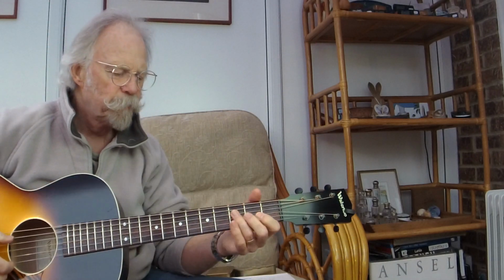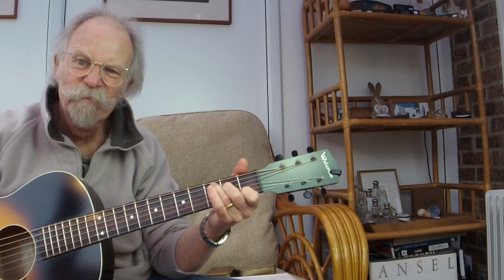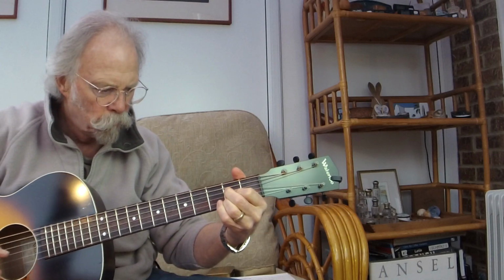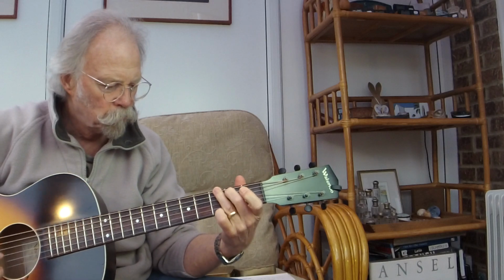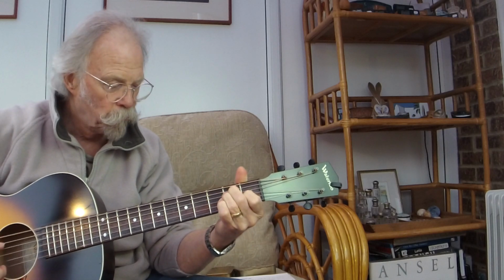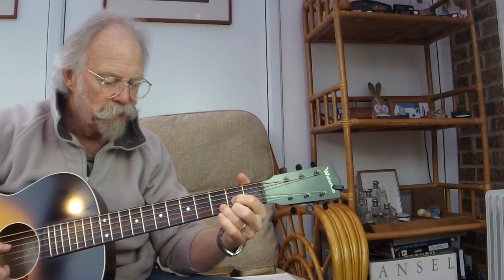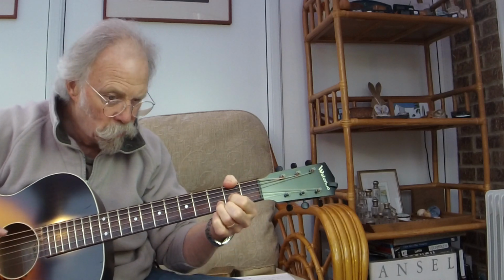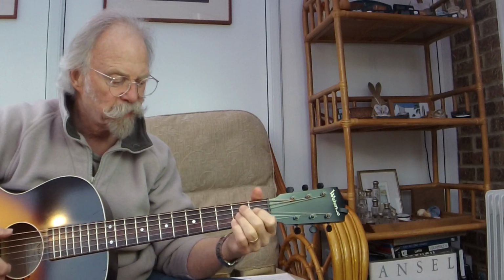CAGED, C-A-G-E-D. C, A, G, E, and D. We've got 6 strings, so we usually play all 6, but we don't have to. In fact, with most of these chords, 1 or more notes are repeated. They might be at a different octave, but they're repeated. Let's just bear that in mind.